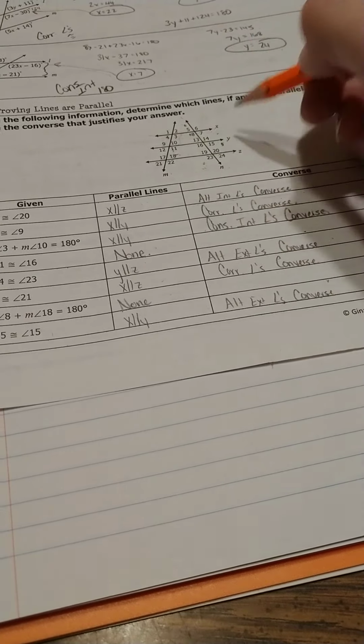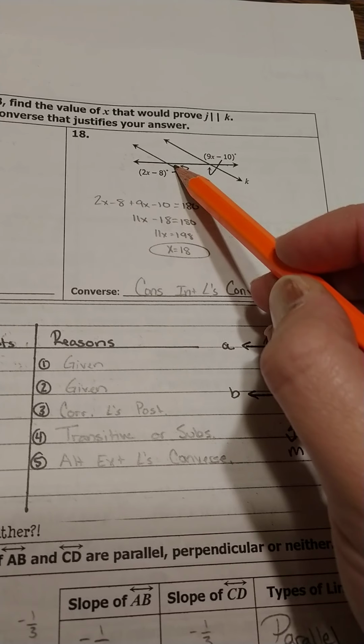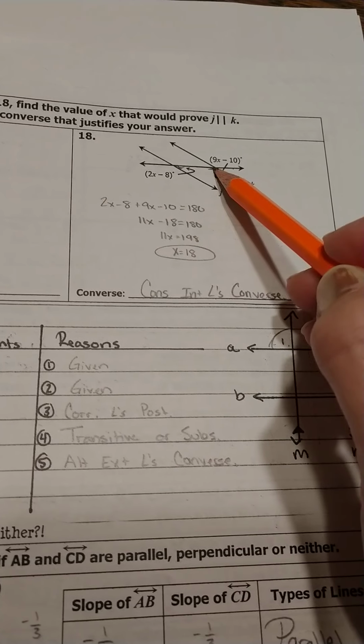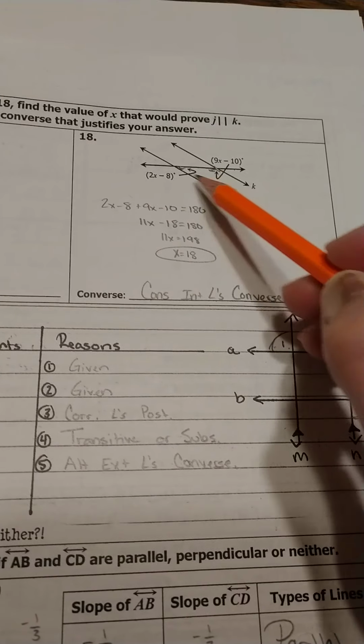Number 18, however, that's that angle right there, and that's that angle right there. So those are in between your two lines. If you've got in between, that means you've got a 180. Those are consecutive interior angles. Consecutive interior angles are always supplementary. Add it up, set it equal, you get 18.